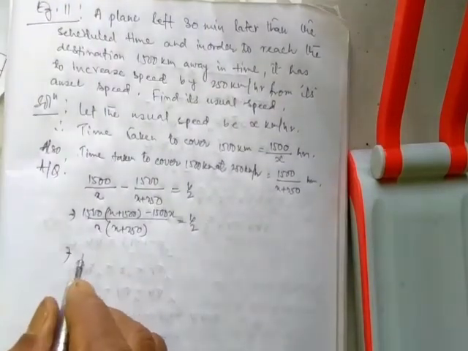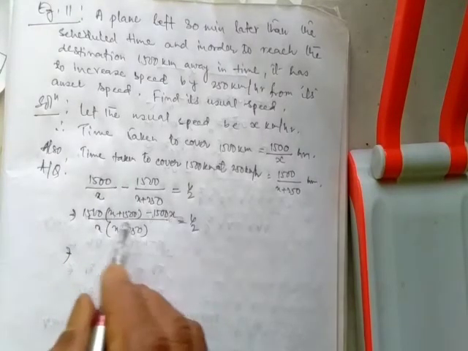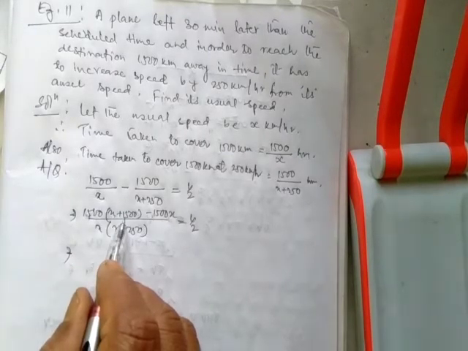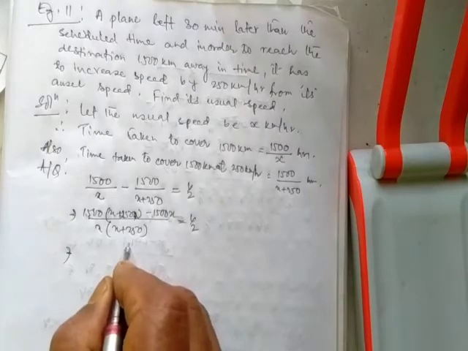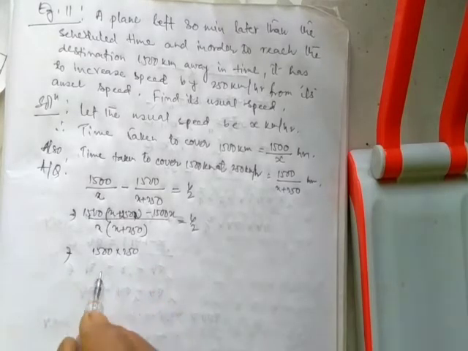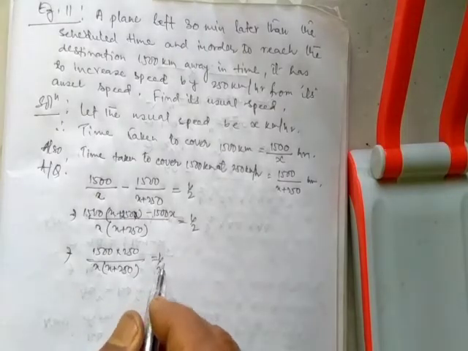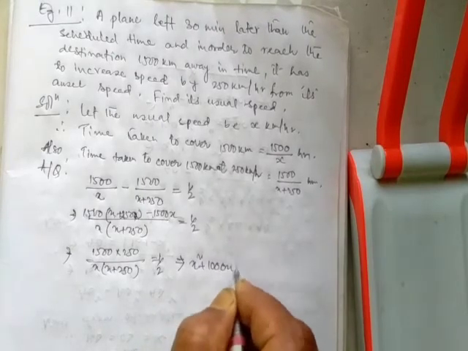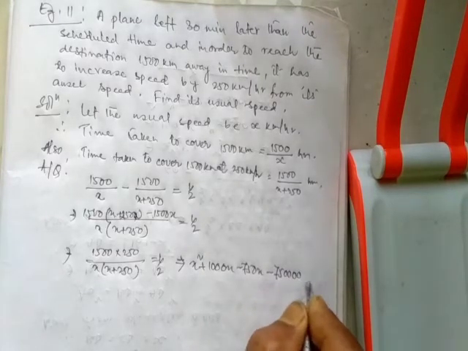This implies 1500x and minus 1500x is cancelled, then 1500 into 250 by x into x plus 250 is equal to half. This implies x square plus 1000x minus 750x minus 750000 is equal to 0.